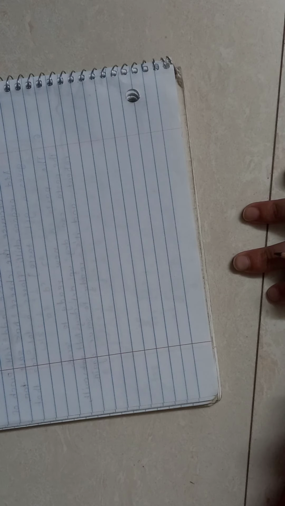Another topic which is very important in vectors is the resolution of vectors. I hope you're familiar with sine theta, cos theta, and everything.